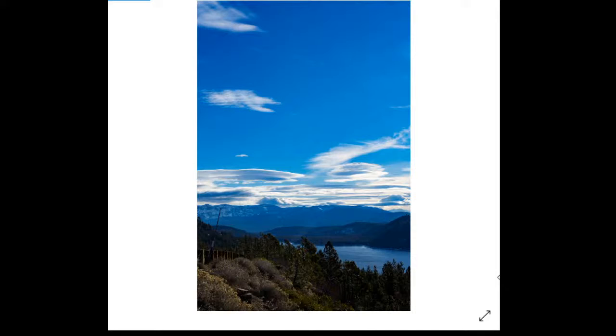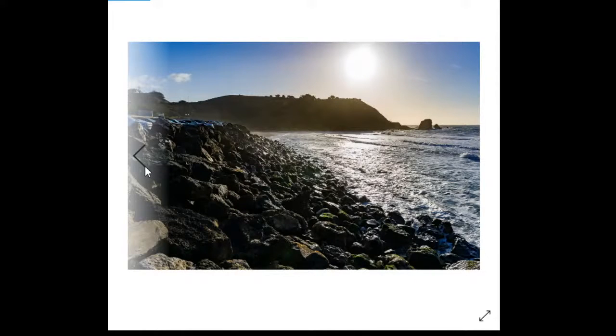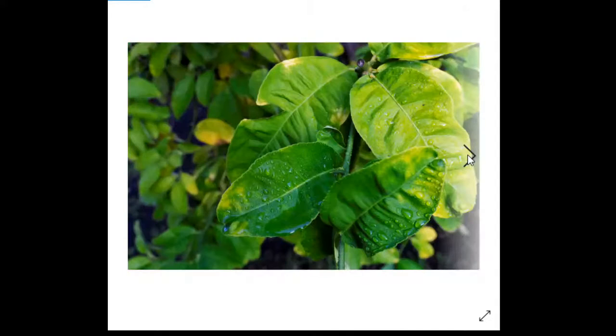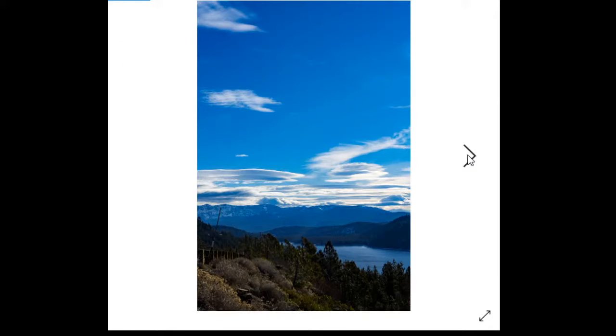You may have noticed that I really like skies. Between this one and this one and this one, I really like sky. I like clouds, I like skies.